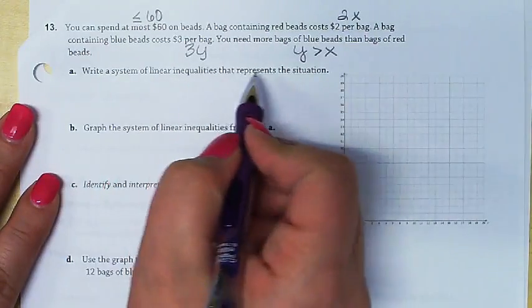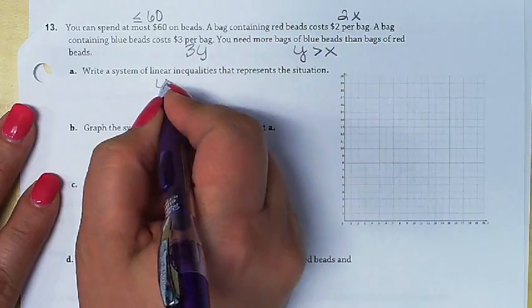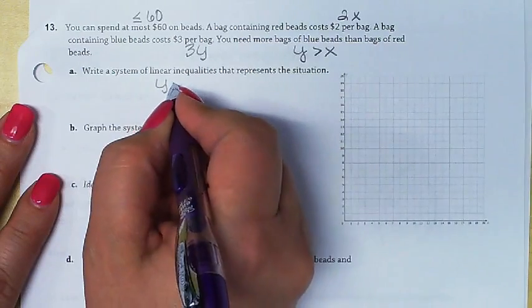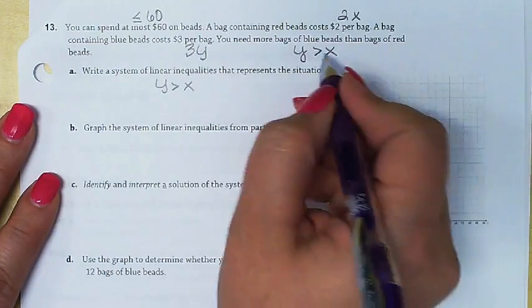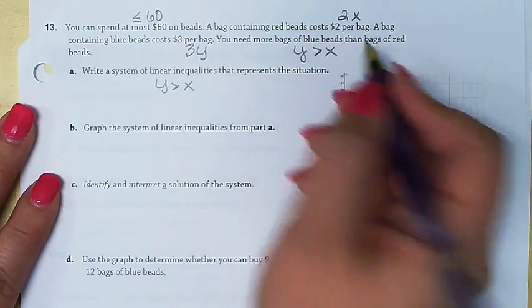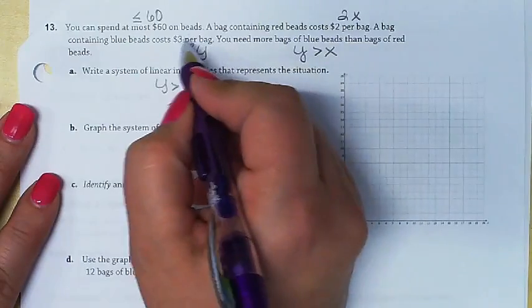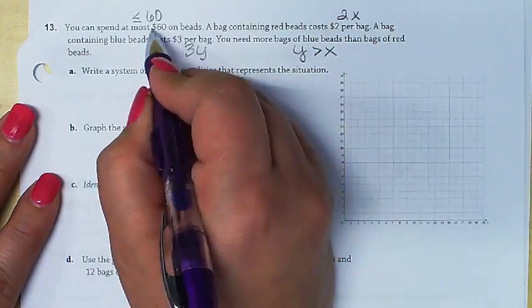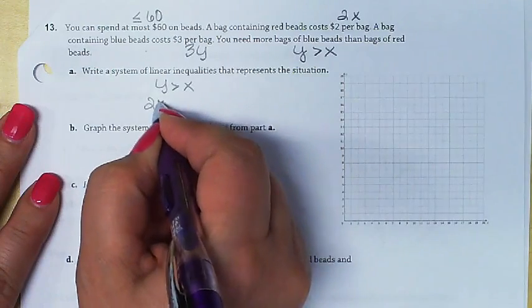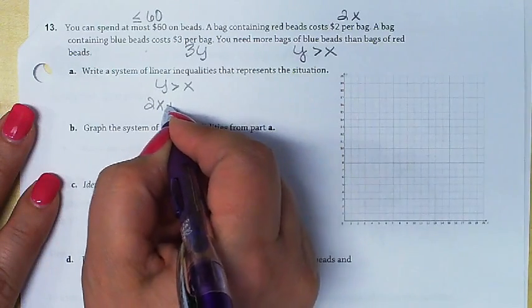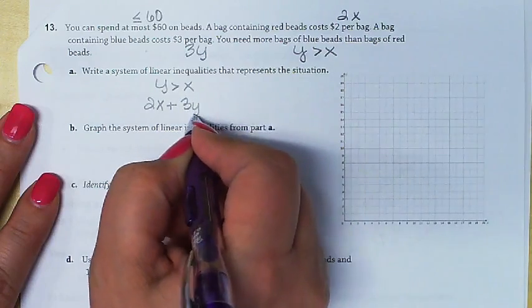So if we write a system of linear inequalities, one thing we know is that the number of blue bead bags has to be more than the number of red bead bags. So there's that, which we just came up with from that last sentence. And then the other one is about money. How much these cost? We know it's $2 per bag of red beads and $3 for the blue.